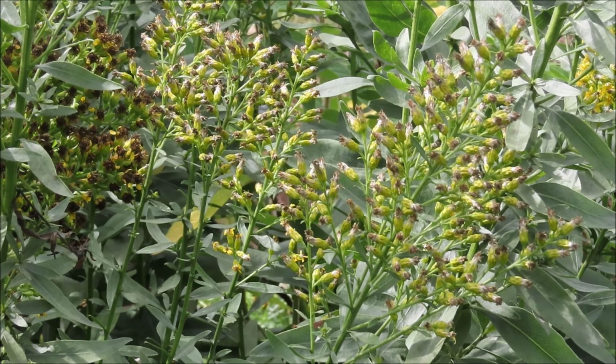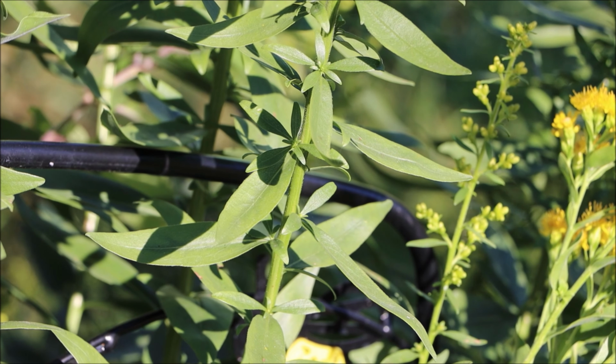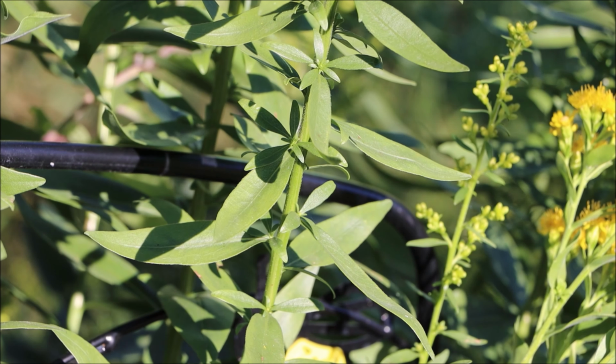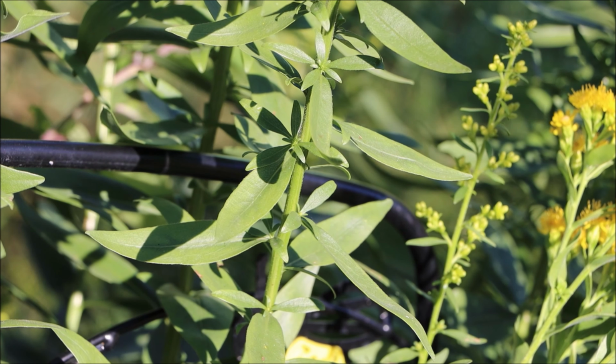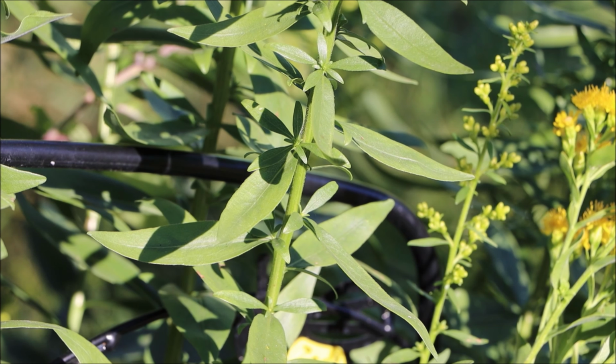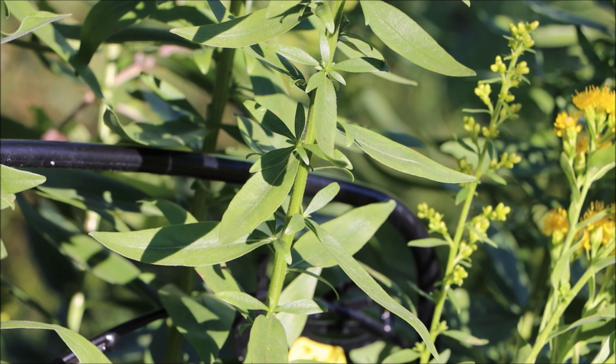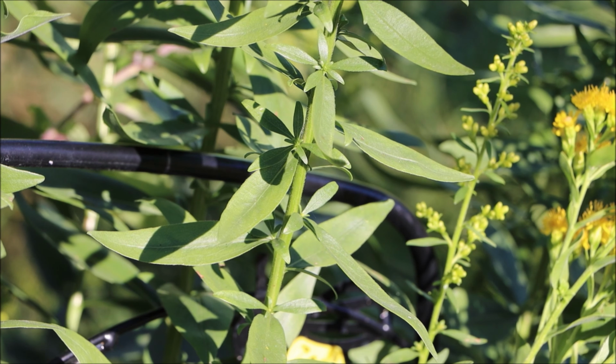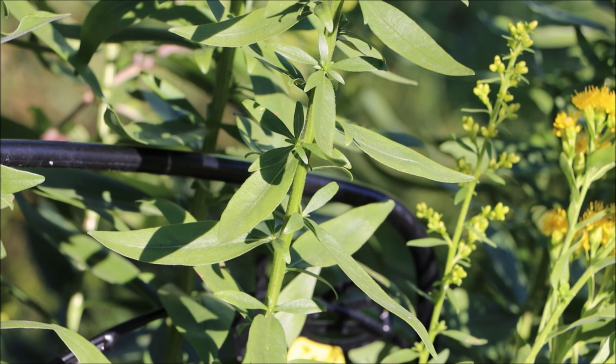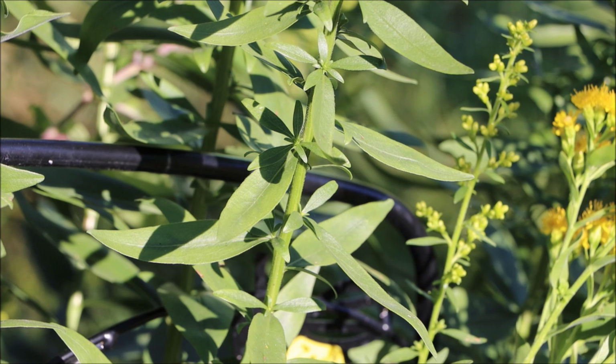This is a close-up of the showy goldenrod leaves. Notice how slim the leaves are versus the tall goldenrod leaves. Also, the showy goldenrod leaves and Canada goldenrod leaves bear some similarities. This similarity in leaves and the cone-shaped flower heads are 2 reasons why showy goldenrod and Canada goldenrod are often confused with one another.